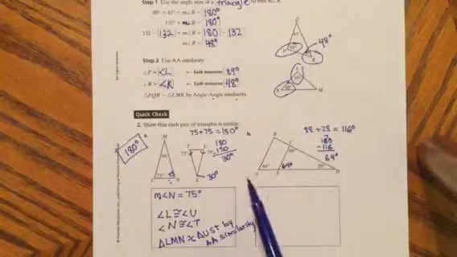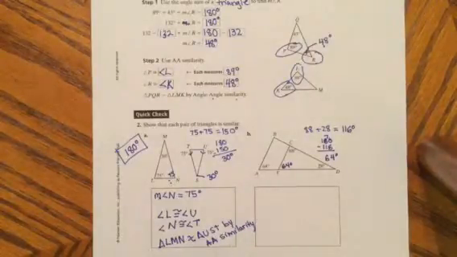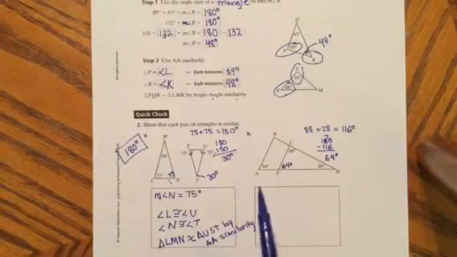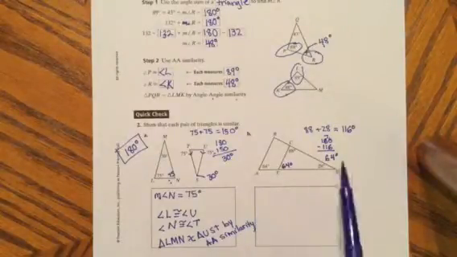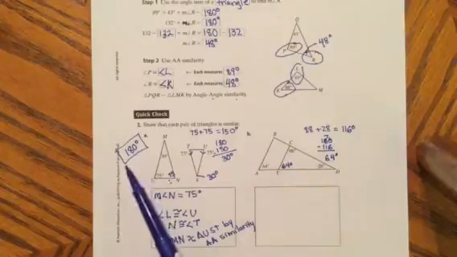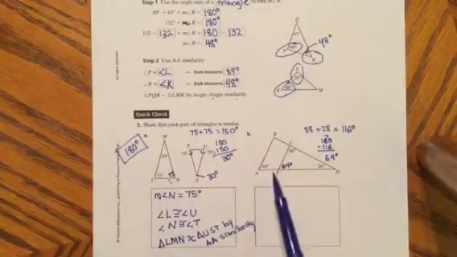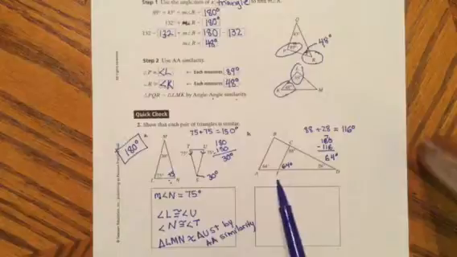I could apply other knowledge I have of like a transversal and same side interior angles to figure this out, but it's safer just to use this. All triangles have to equal 180. So let's look at this here.